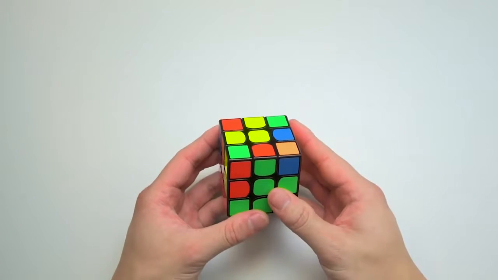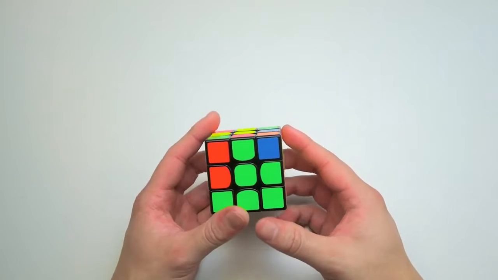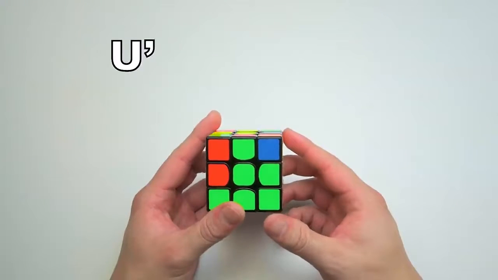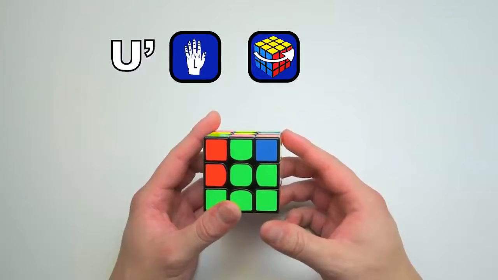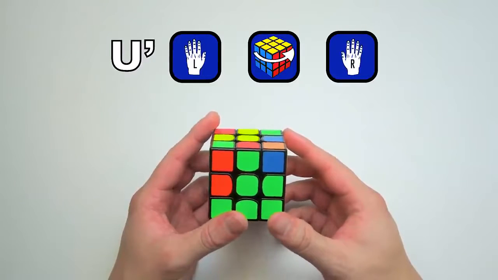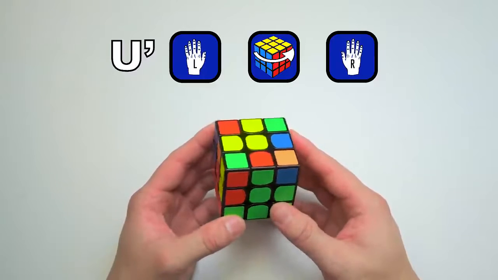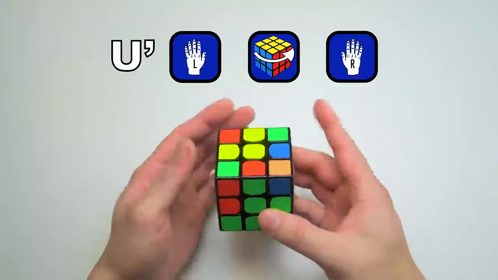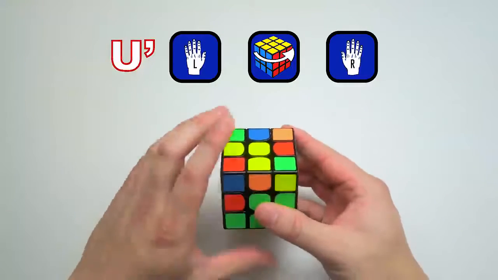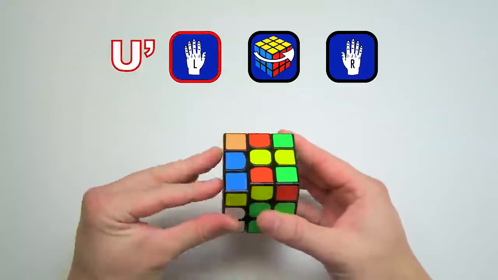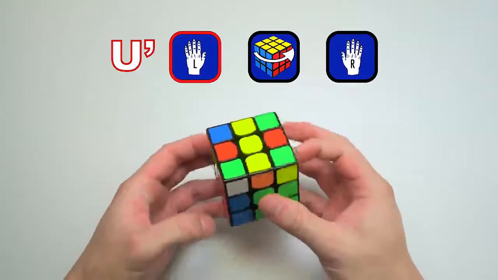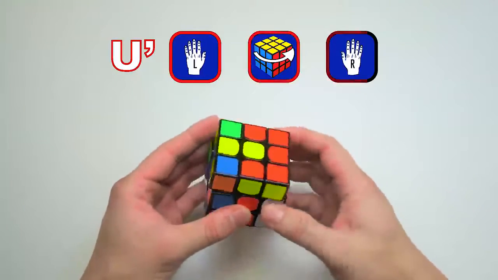And here you can see that this piece is solved. To move an edge to the left, do this sequence. U prime, lefty alg, spin left, righty alg. You can remember this using the same strategy outlined before. Here's a walkthrough. U prime, lefty alg, spin left, righty alg.